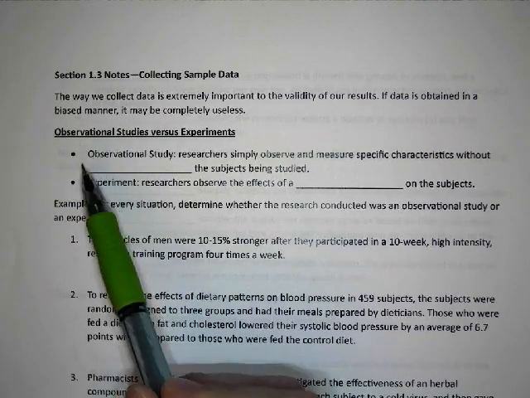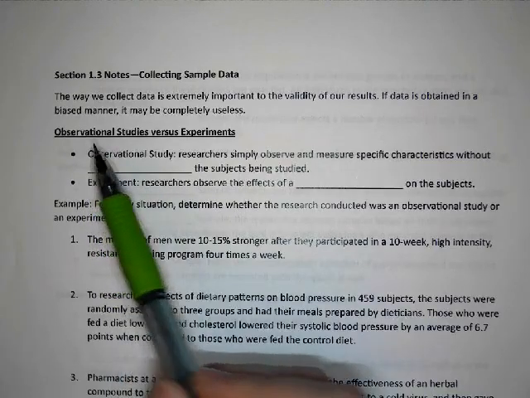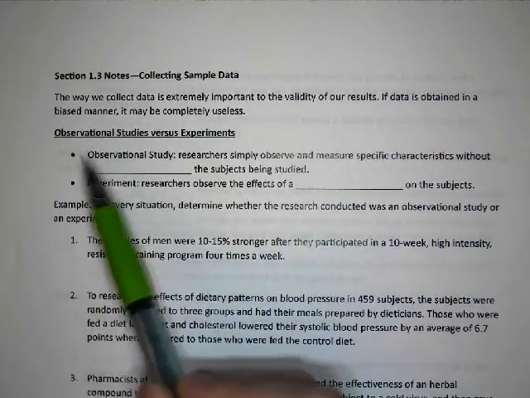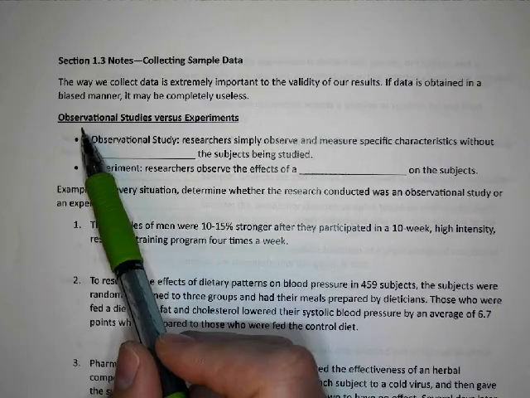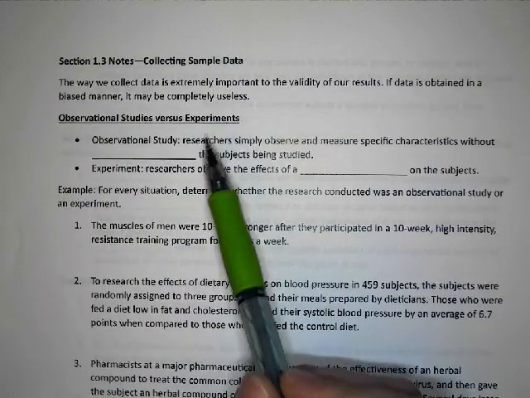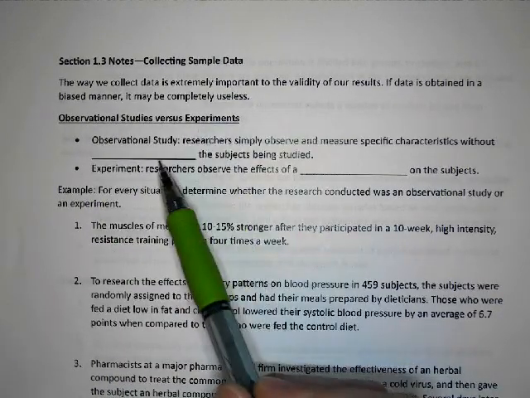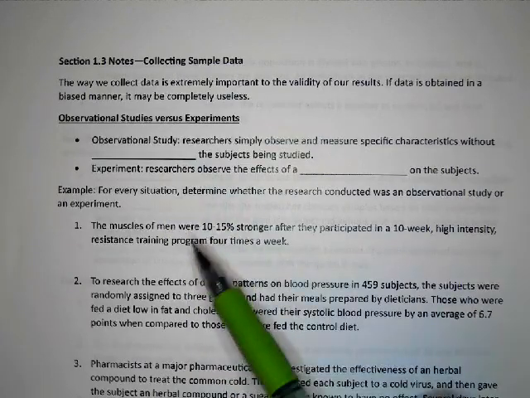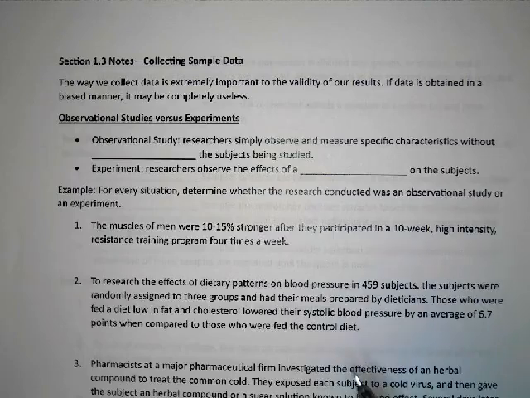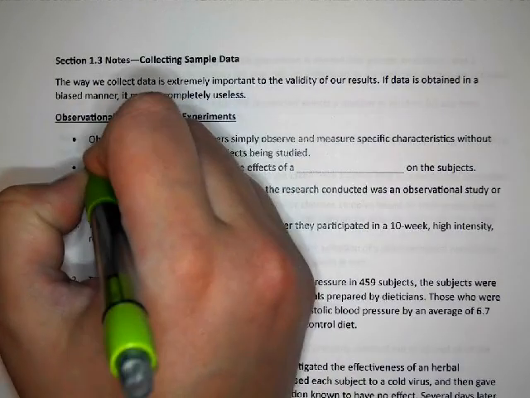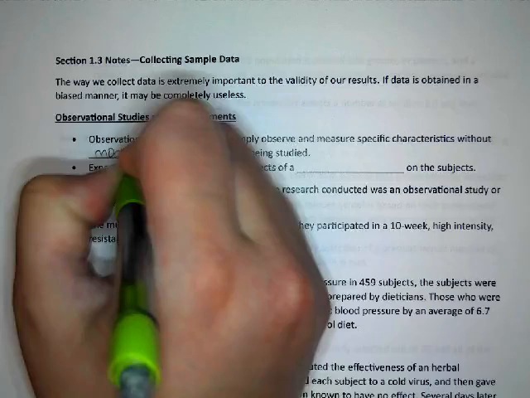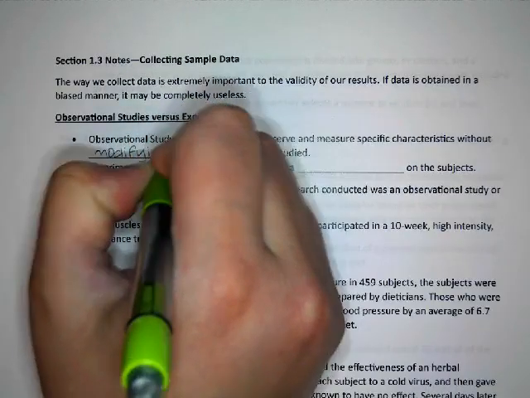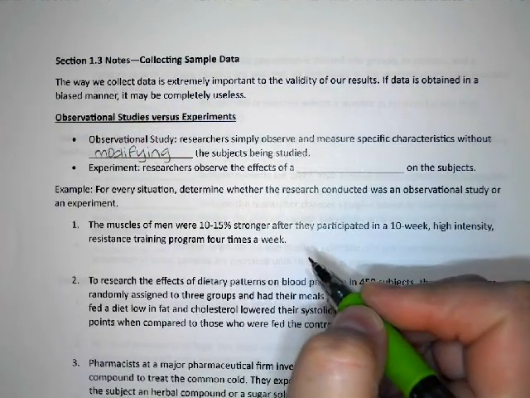So there are two ways that we often collect sample data. One is in regards to observational studies, the other is in regards to experiments. An observational study is one where researchers simply observe and measure specific characteristics without modifying the subjects being studied.